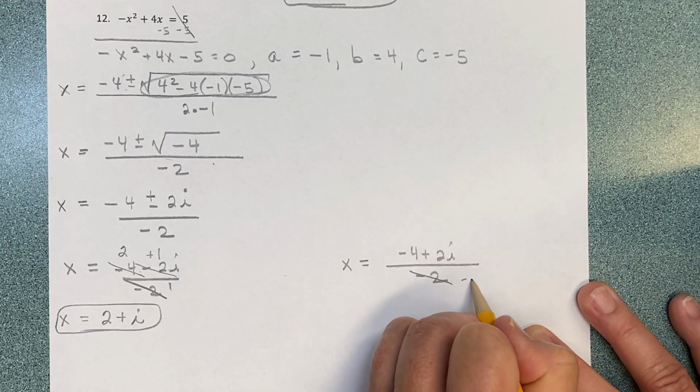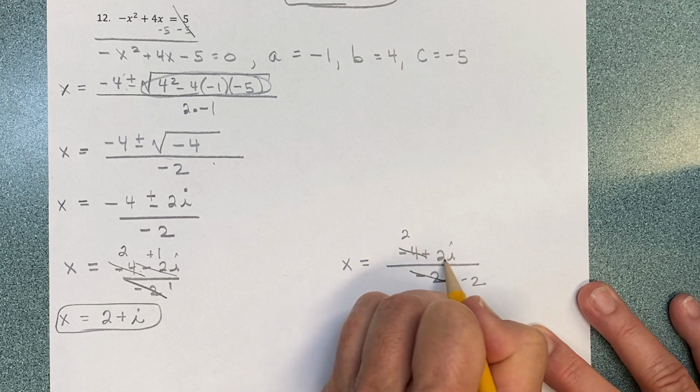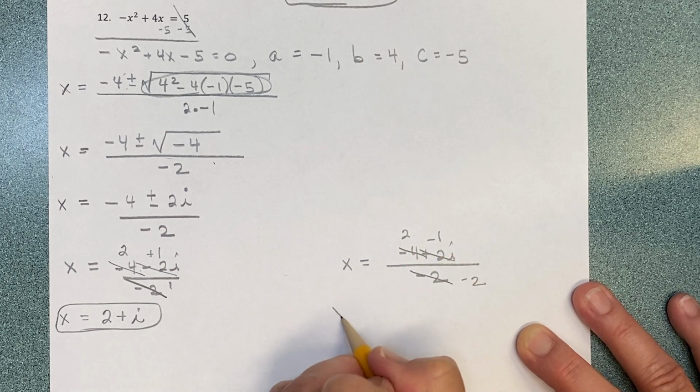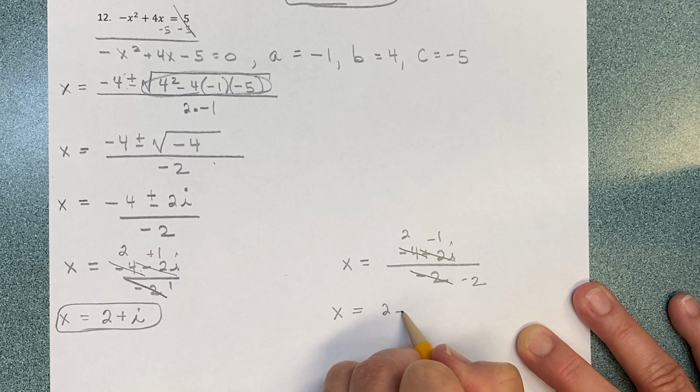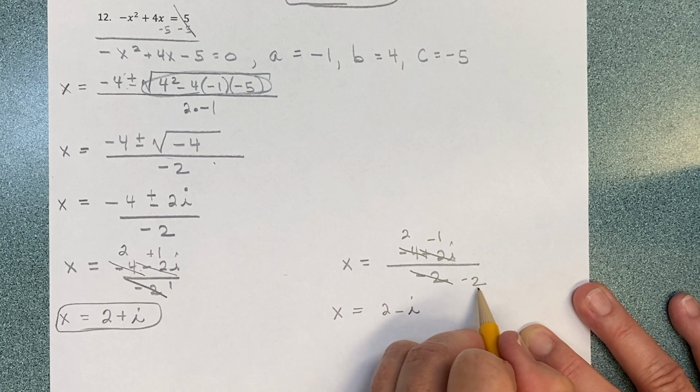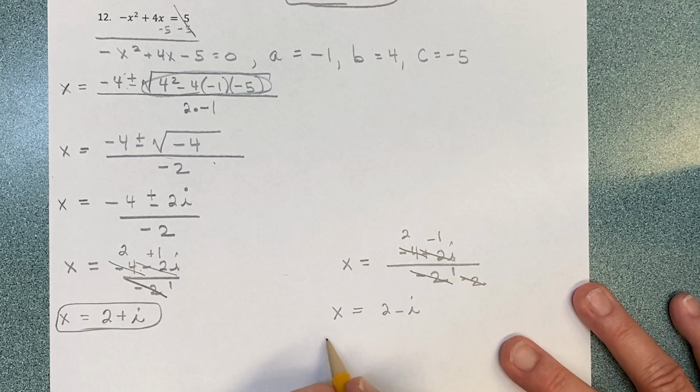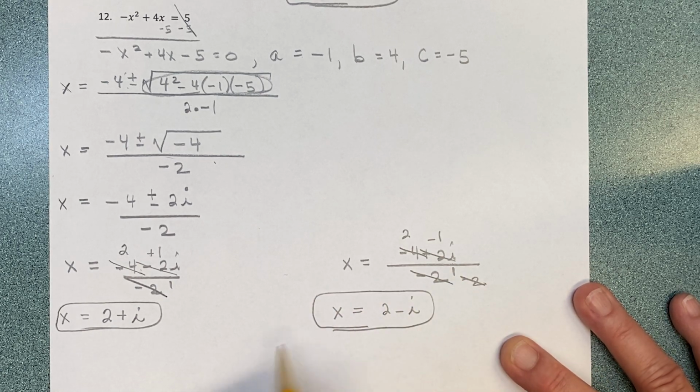And same thing here, I'm going to divide out a -2. That makes that +2, but a -2 divided into a +2 is a -1. So x equals 2 minus 1i. We don't need the 1. And then, oh, I don't know why I put a -2 here. That's going to be a 1 here. So that's going to be my second answer.